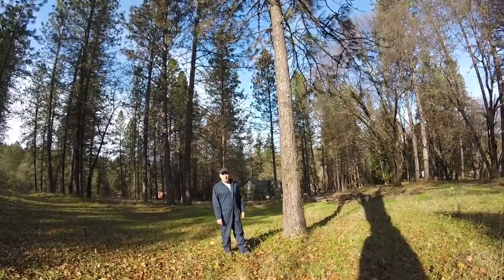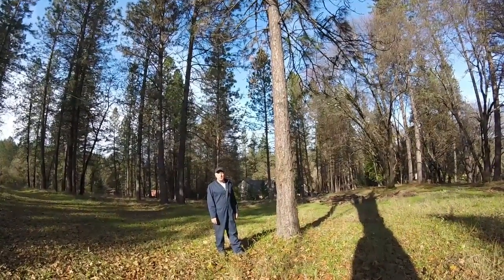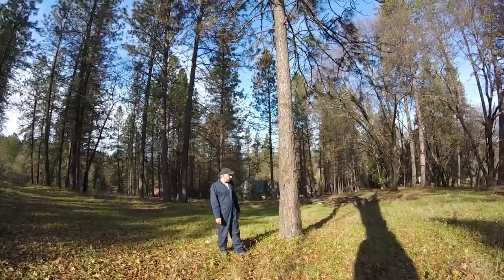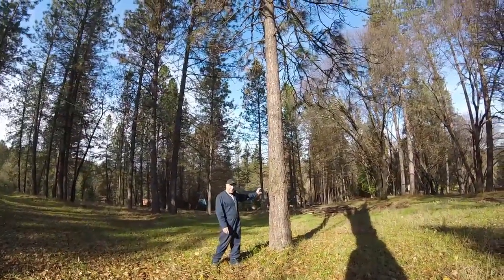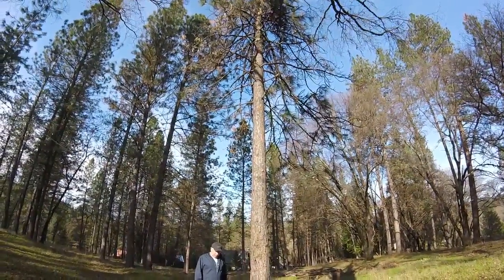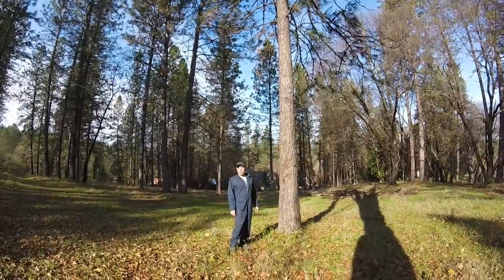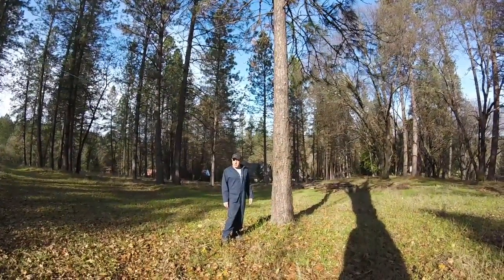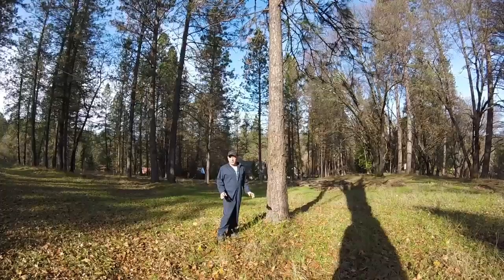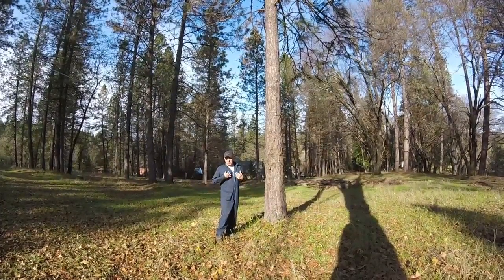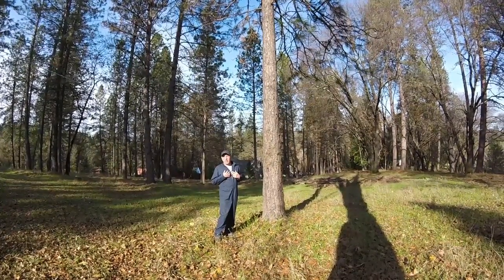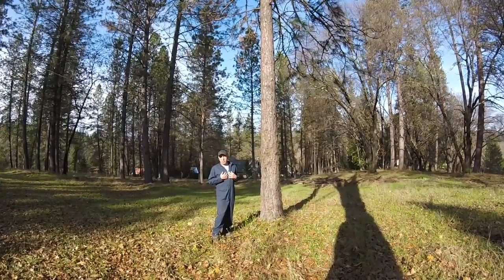Alright, today I'm going to show you how to cut down a tree. The tree I'm going to cut down today is this pine tree. This video isn't an instruction video on how to cut down a tree. I'm basically going to show you how I usually cut down a tree and what methods I use.